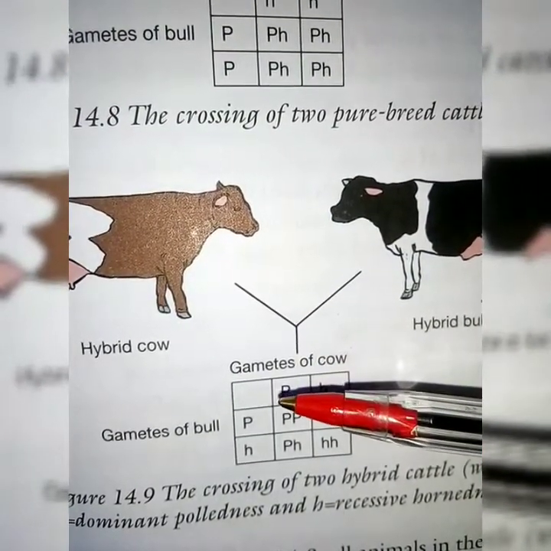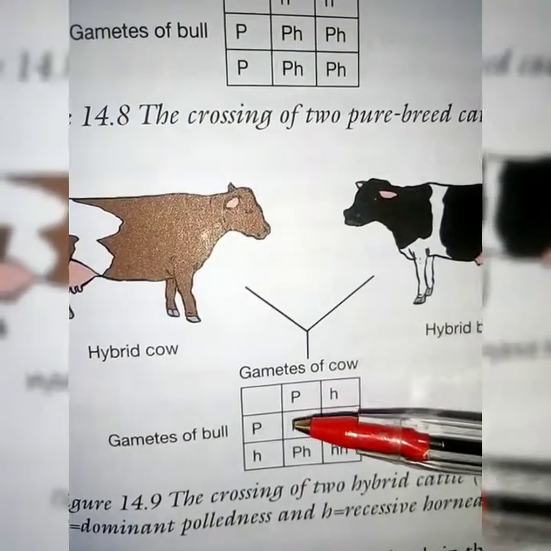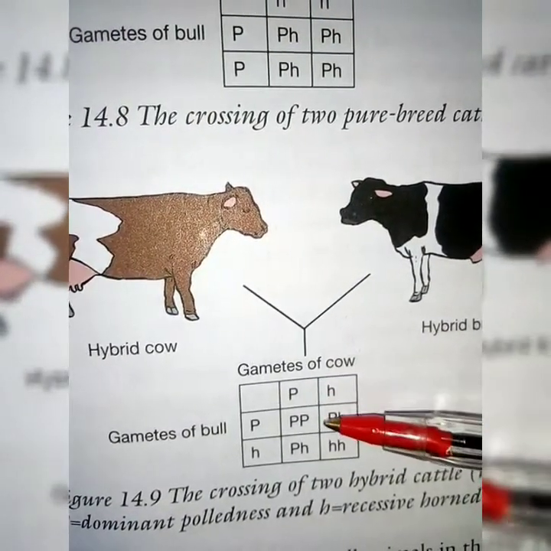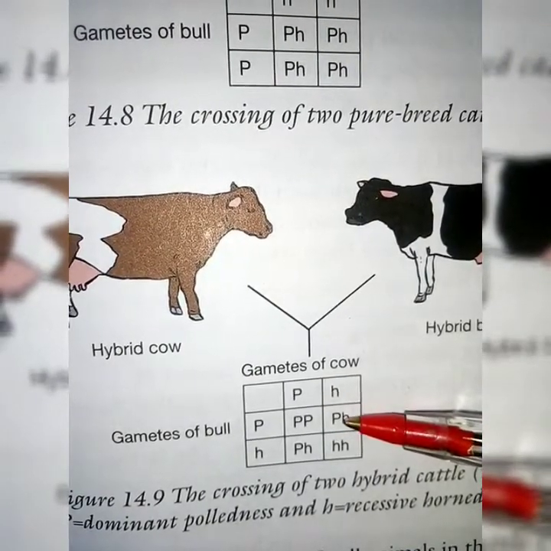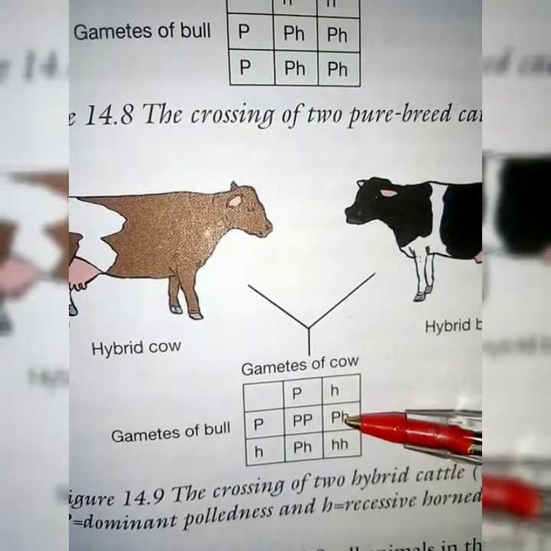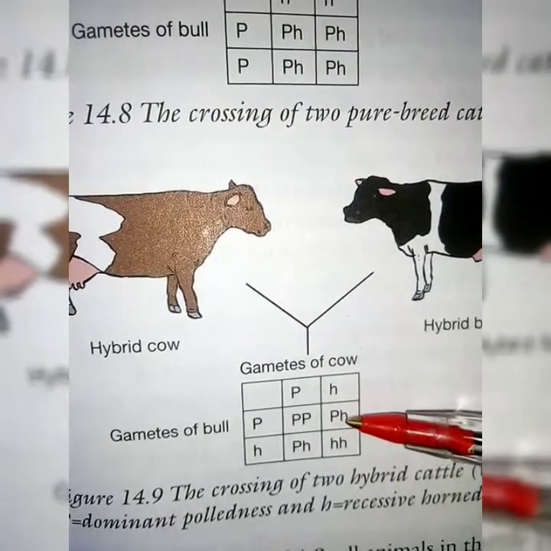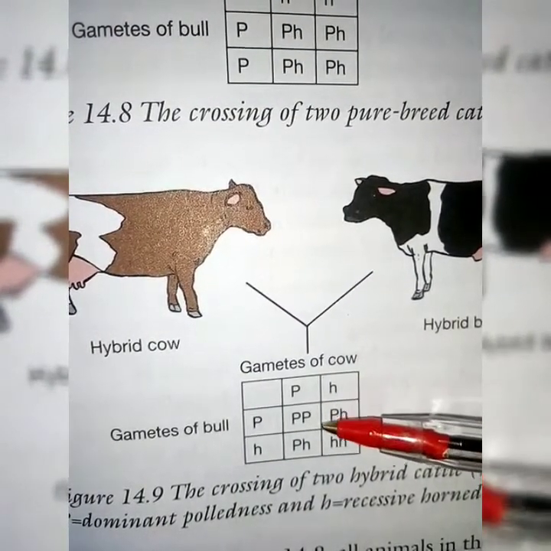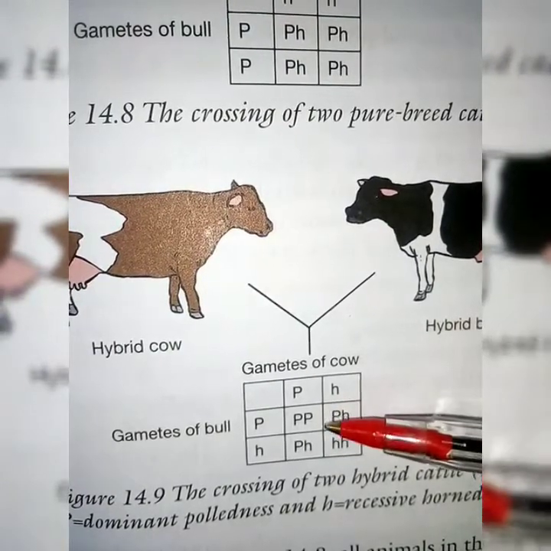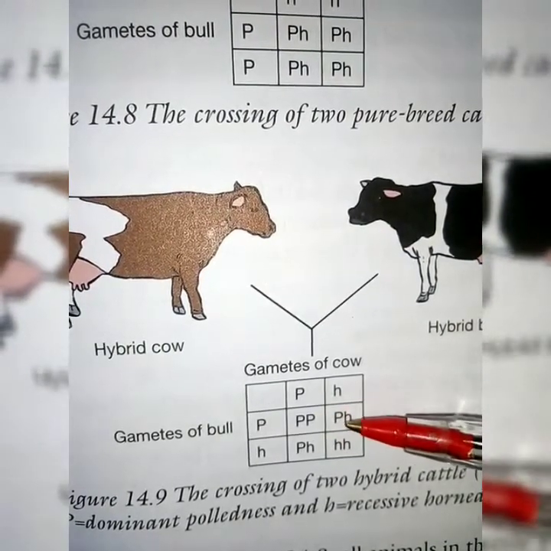The genetic makeup for this one is capital P, small letter h. This is the genotype or the genetic makeup of the young one or this animal.